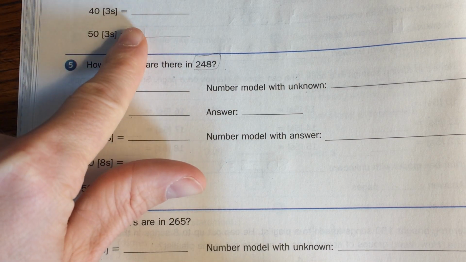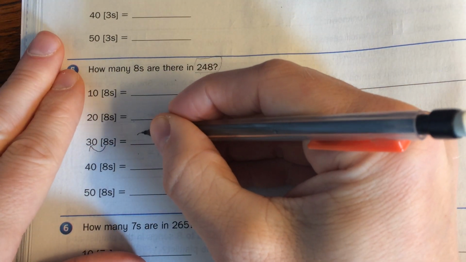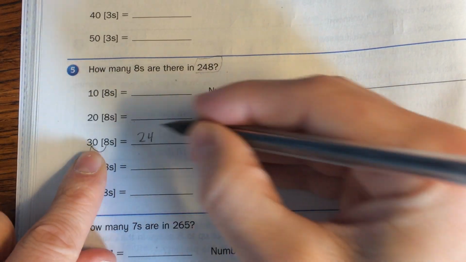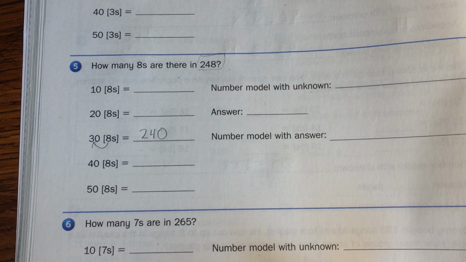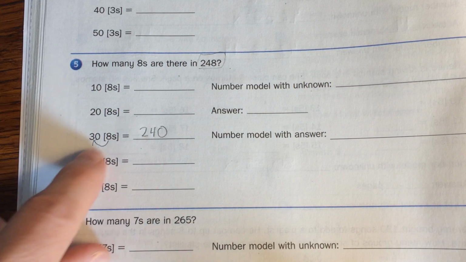I can go 8, 16, 24. If we can do 8 times 3 equals 24, we know we just need to add a 0 to the end to find what 8 times 30 is. So that's a quick way to find the answer to a number times another number that has a 0.